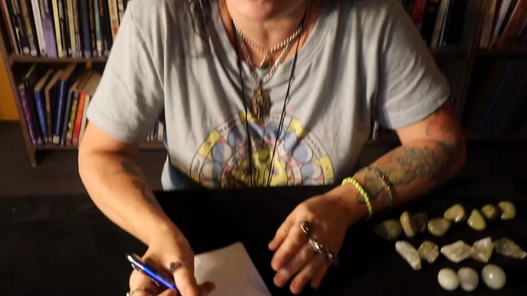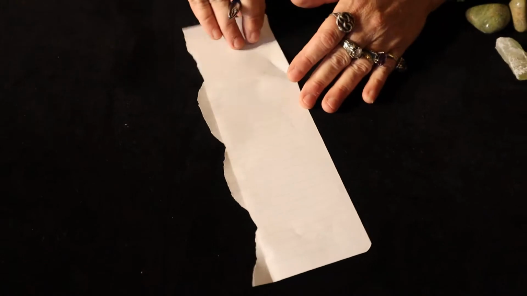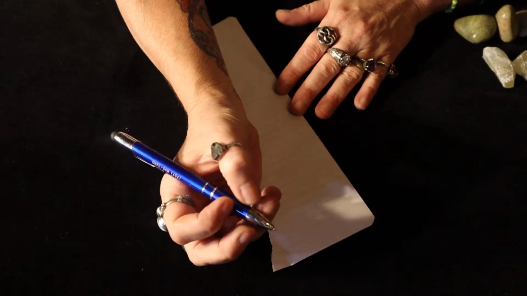The first thing you want to do is set your intention. You can either type it out or you can print it out. Today's grid is going to be about money and prosperity.